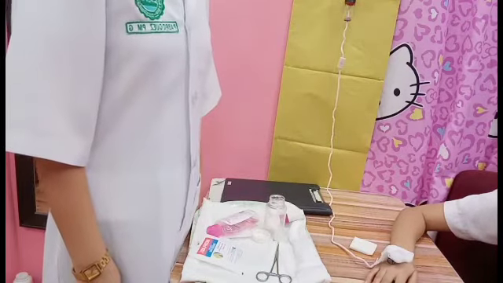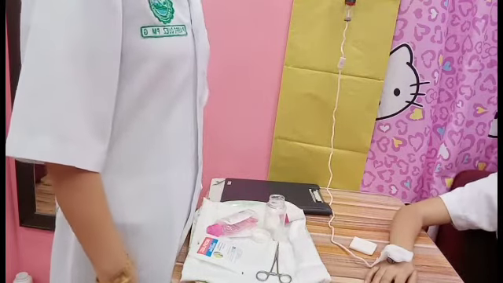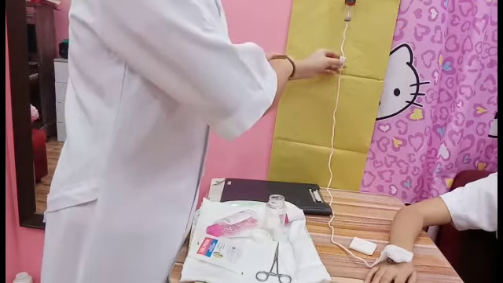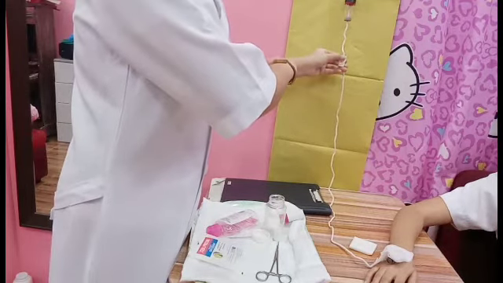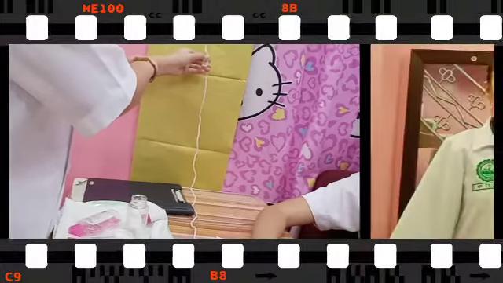Then, regulate the IV flow according to physician's order. Next is to attach to IV tubing tape or label that states date, time, and your initials. Label container and record procedure according to agency policy. Discard used equipment in proper manner and wash hands.